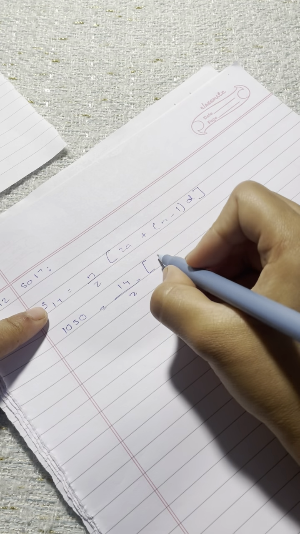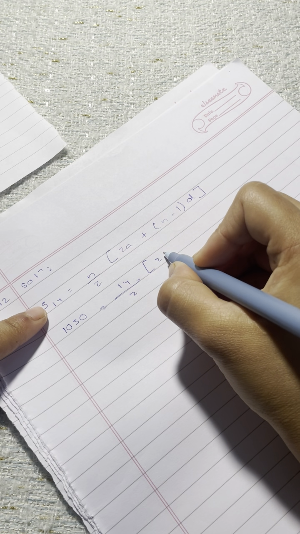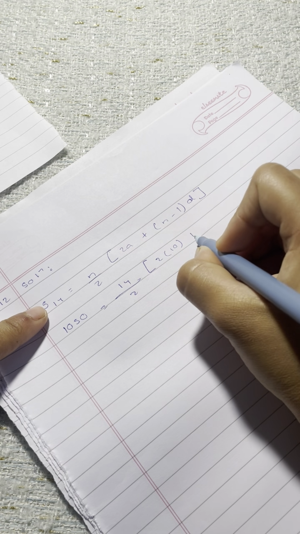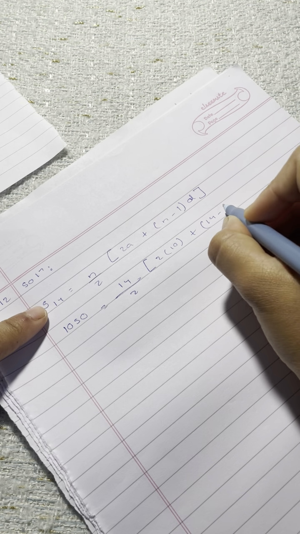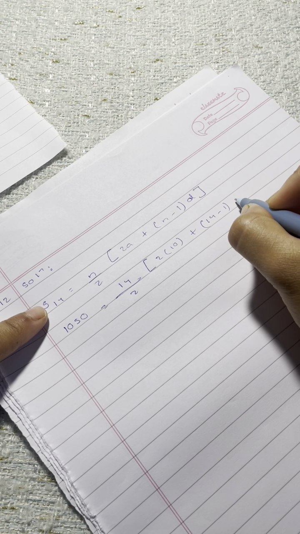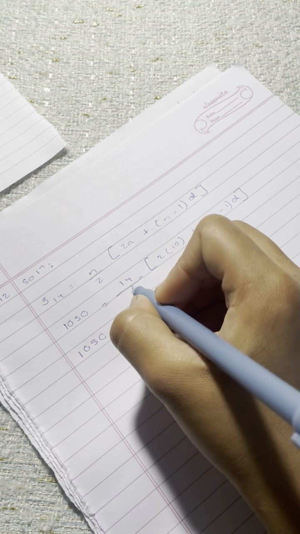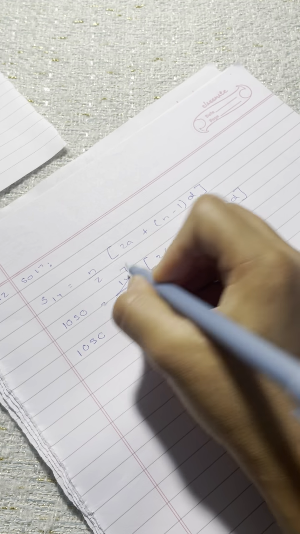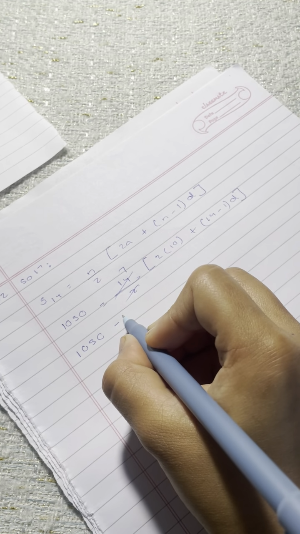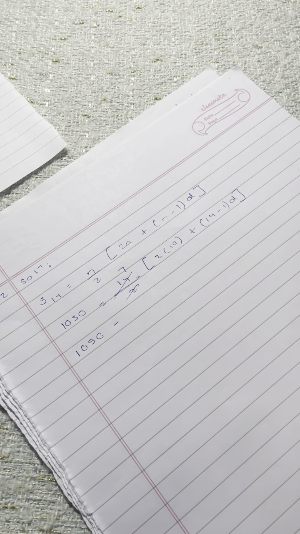So 14 equals 14 divided by 2 times (2a plus (14 minus 1)d). The 14 and 2 cancel, that is 7, leaving 2a plus 13d. But here is where people make mistakes.